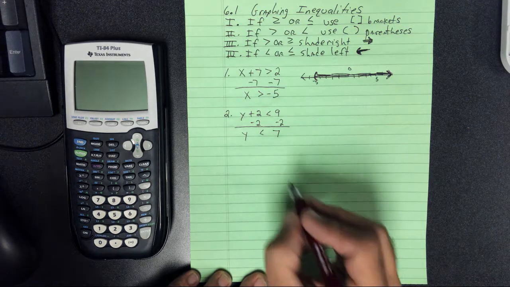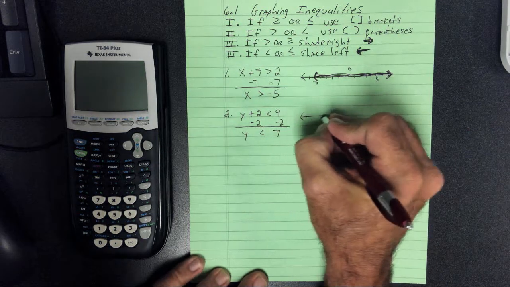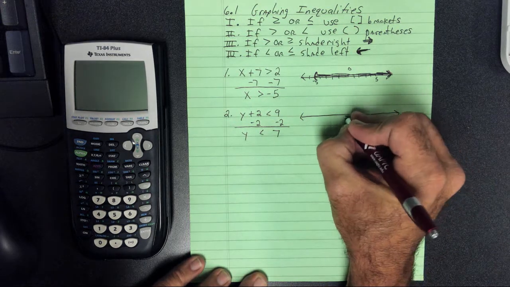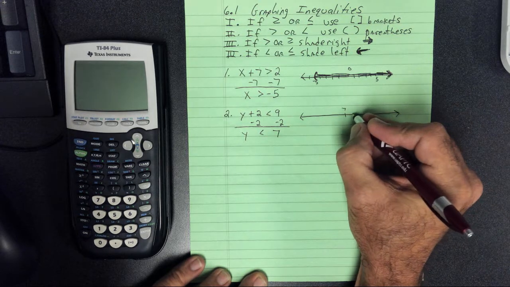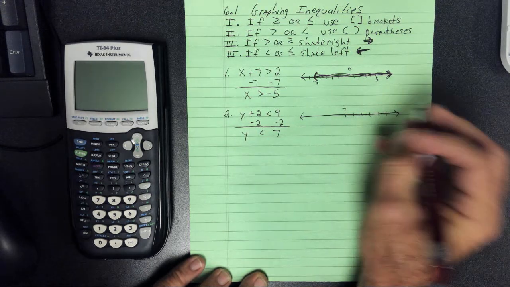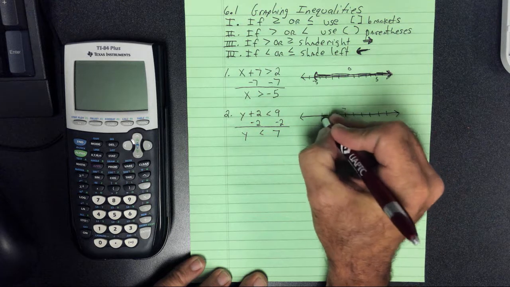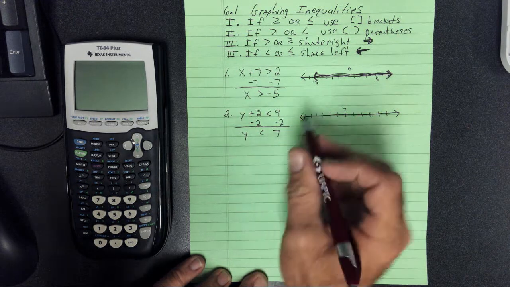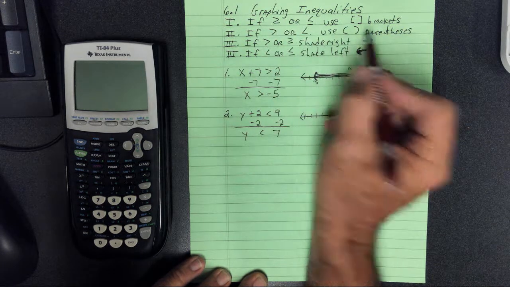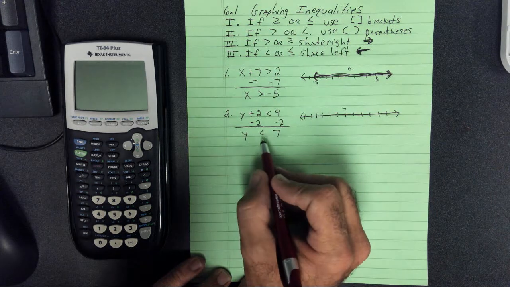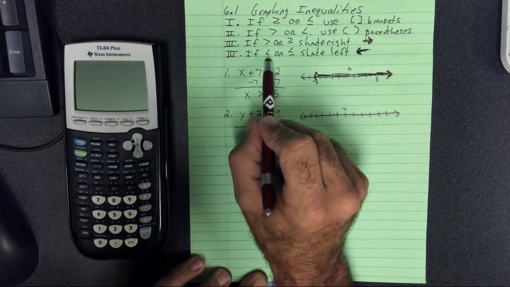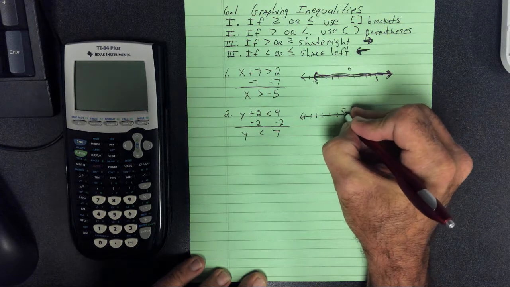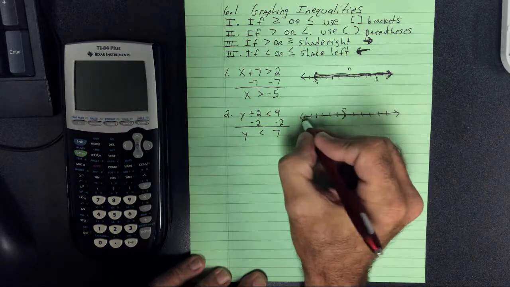So now we need to graph that answer. Since 7 is the number they're giving me, I'm going to put 7 here, and then this will be 8, 9, 10, 11, 12. This way will be 6, 5, 4, 3, 2, 1, and so on. So we've got a less than. Less than uses parentheses again, but this time it's less than, and notice less than shades left. So we're going to find 7 and put a parenthesis, and then we're going to shade left.